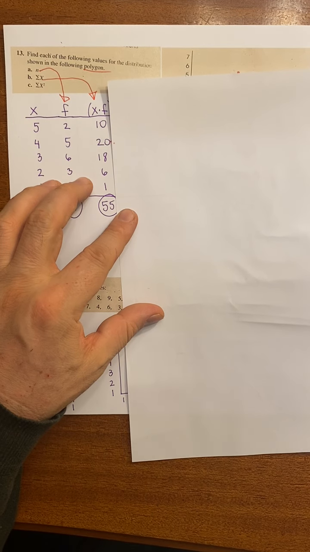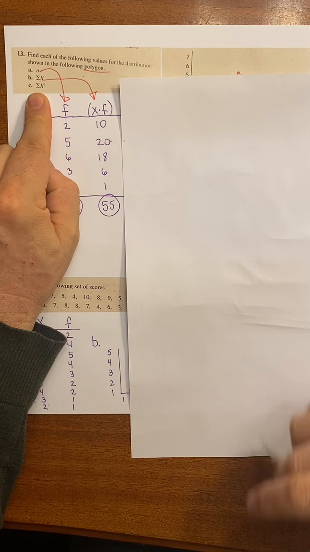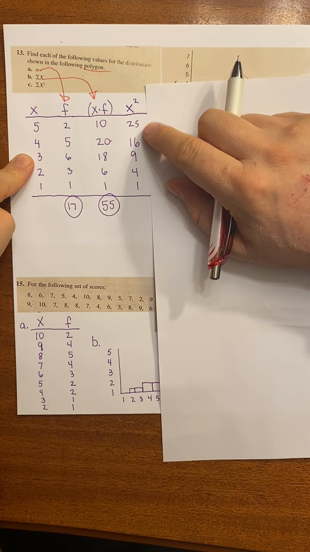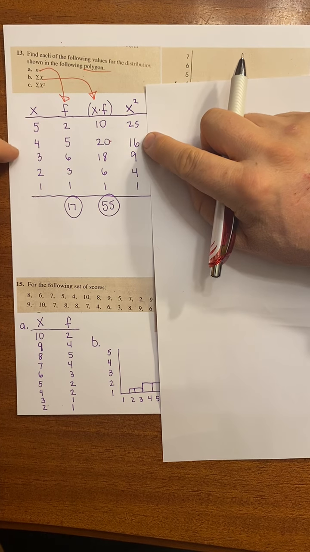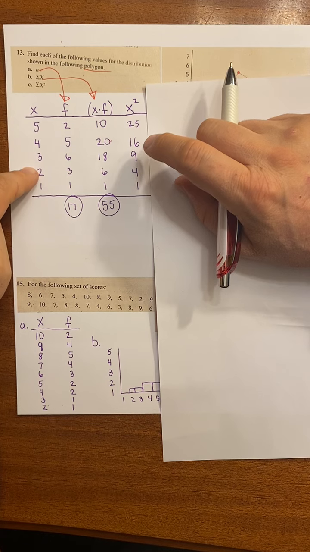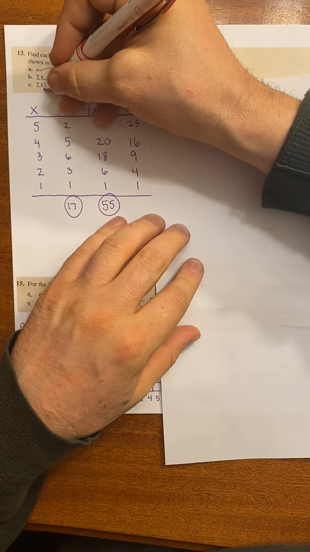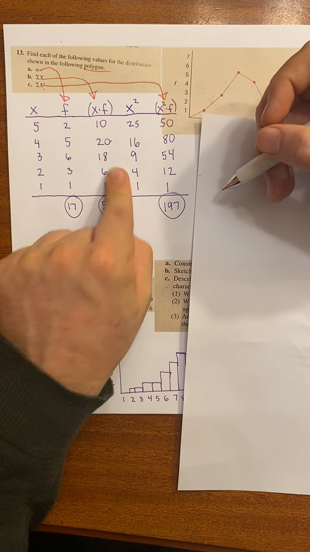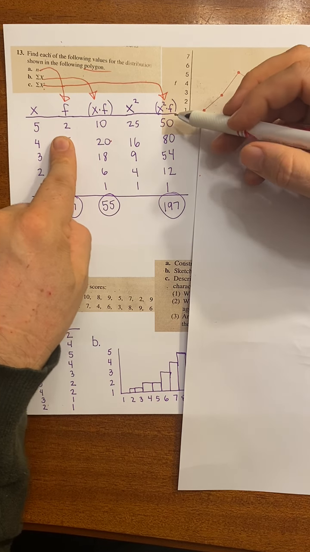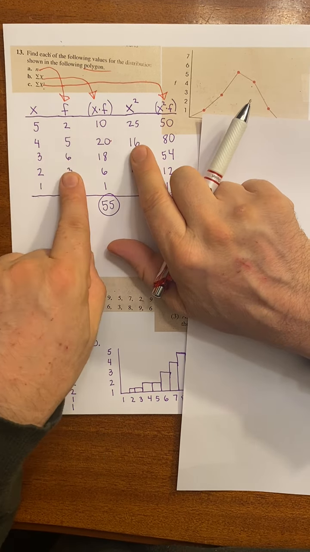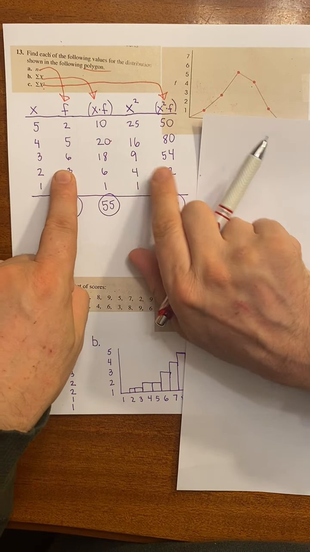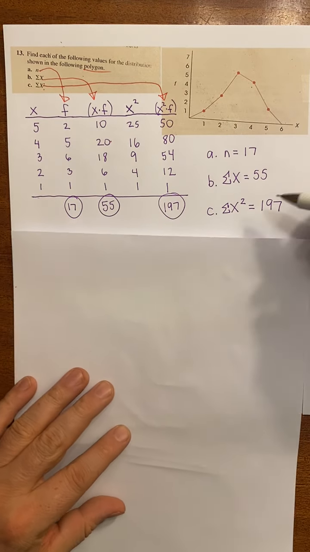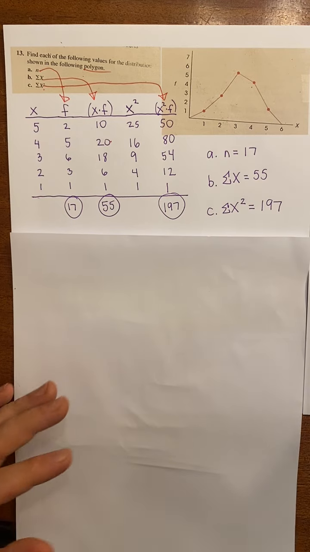But then there's that last thing that we've got to do, that last calculation, sum of x squared. Remember that the first thing that we have to do here is now create that x squared column where we take each of our x values and we square them, right? So 25 because 5 times 5, 16 because 4 times 4, 3 times 3 is 9, 2 times 2 is 4, 1 times 1 is 1. But to sum these up, what we have to do is take that x squared column that we just created and multiply it by its corresponding f values. So we've got 25 times 2 is 50, 16 times 5 is 80, 9 times 6 is 54, 4 times 3 is 12, 1 times 1 is 1. Once we've done all that math, then we can add the values up, and we get an answer of the sum of x squared is 197.